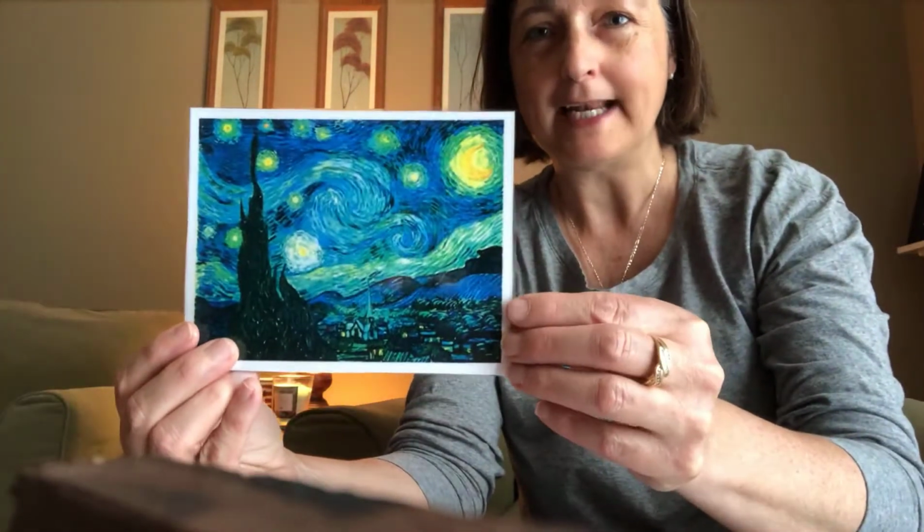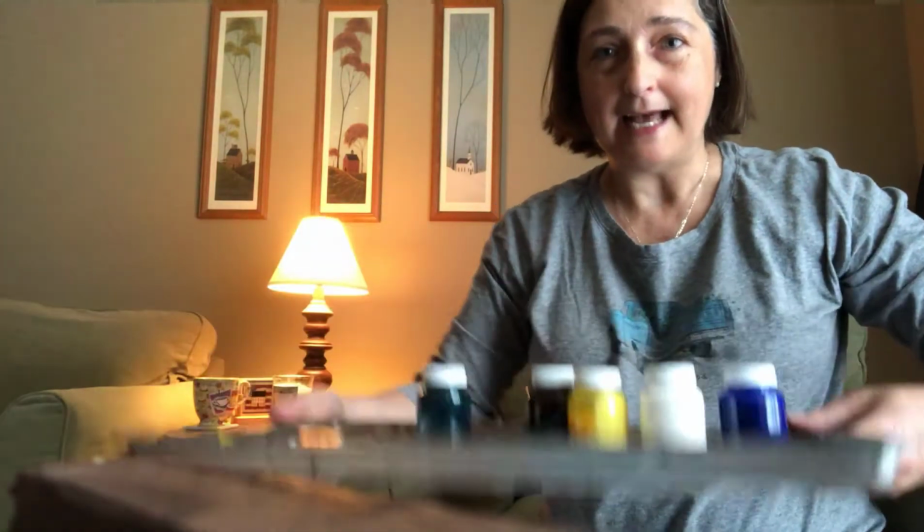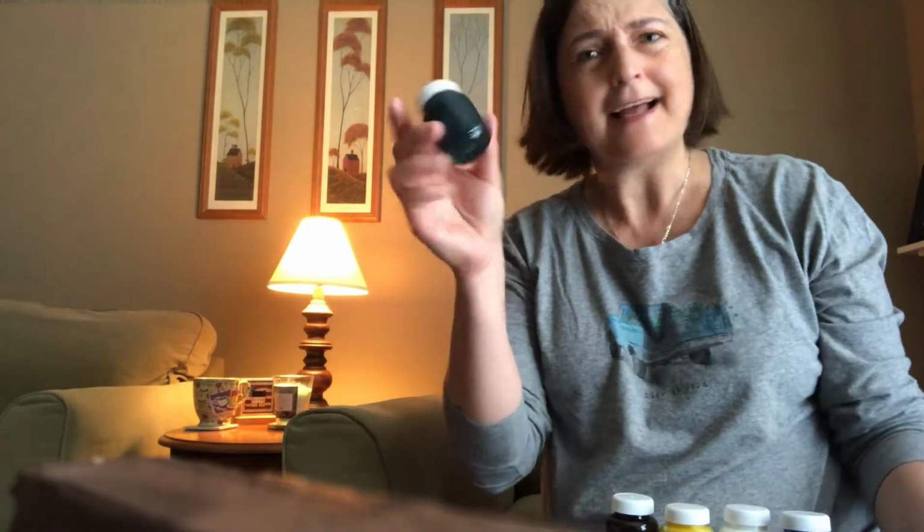All right, so let's take another look at this painting. And go ahead and gather your supplies. I have my messy tray right here. And on my messy tray, I have my paints I'm going to use today. I have my blue, and I have some white, and I have some yellow, and I have brown. I didn't have any black paint, so I'm going to use brown for my dark color, and a teal, which is kind of a mix of a blue and a green. Okay, and I'm going to get my piece of paper.